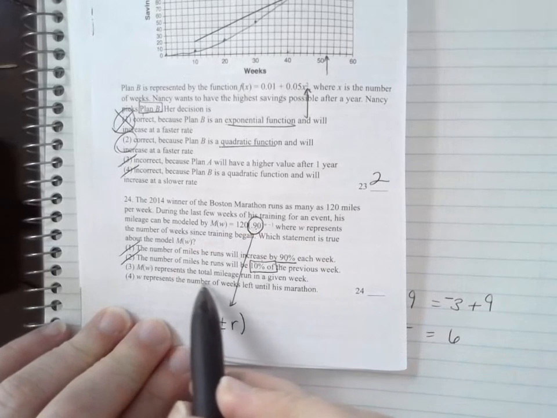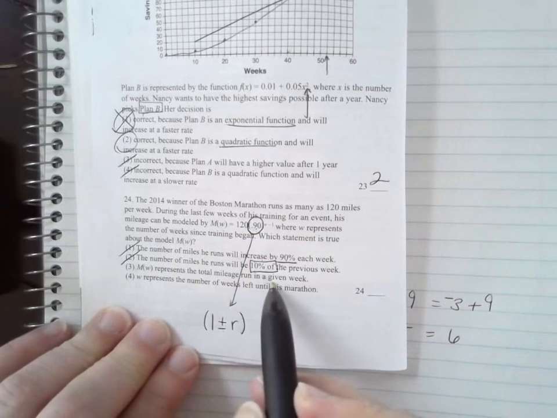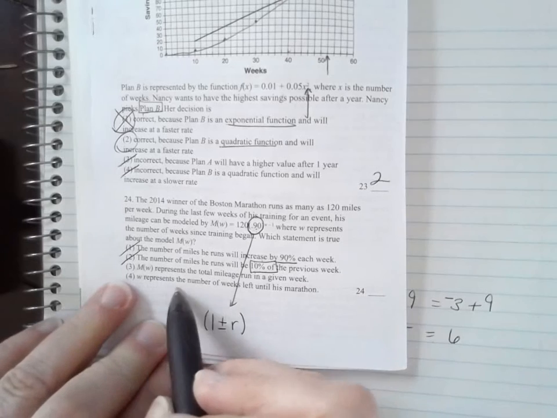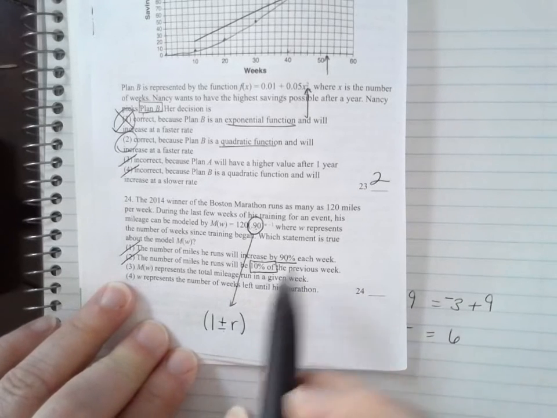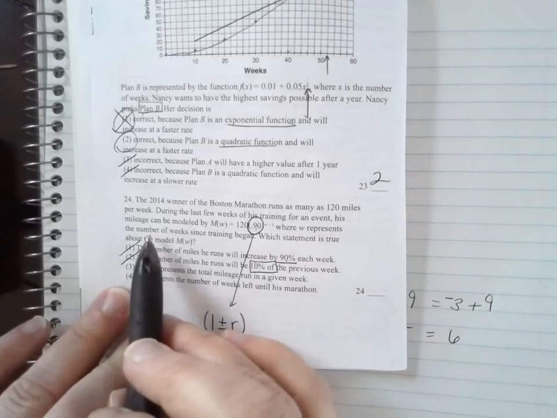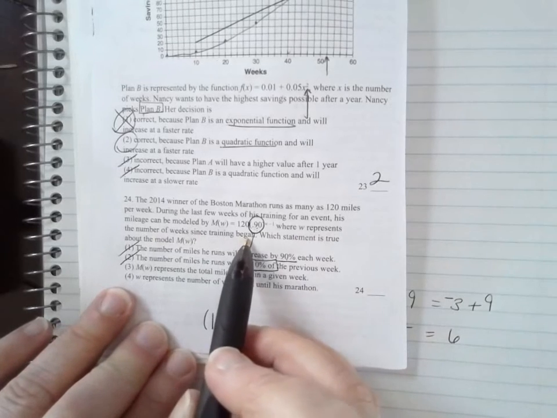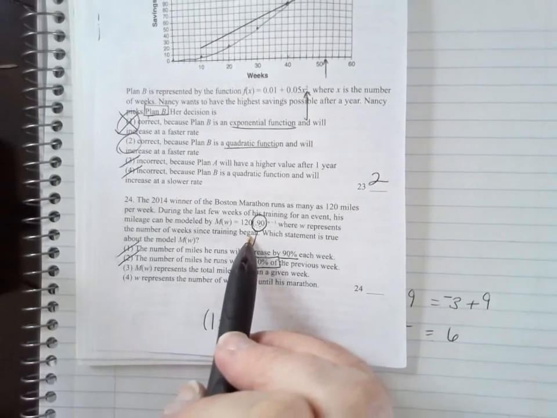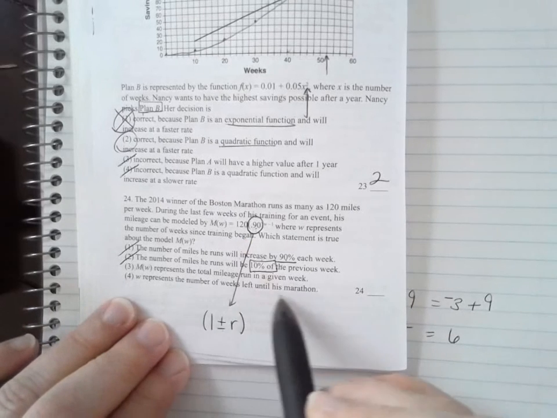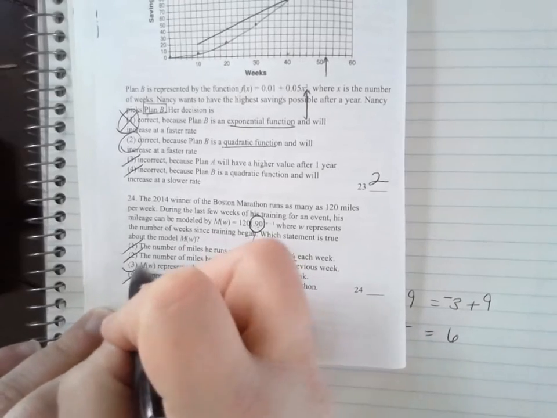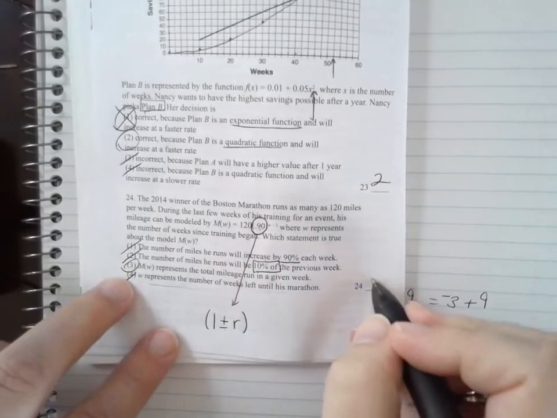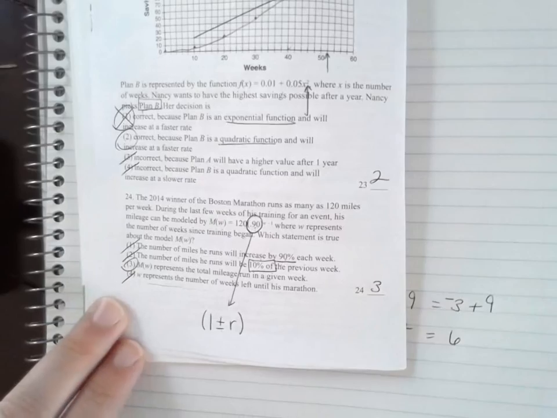M of W represents the total mileage run in a given week. We'll come back to that. W represents the number of weeks left in his marathon. It says right here, W represents the number of weeks since training began. If I'm on the 5th week of training, my W would be 5. But if the marathon is still 20 weeks away, then that's what this is talking about. By process of elimination, it has to be choice 3, but again, here's why.